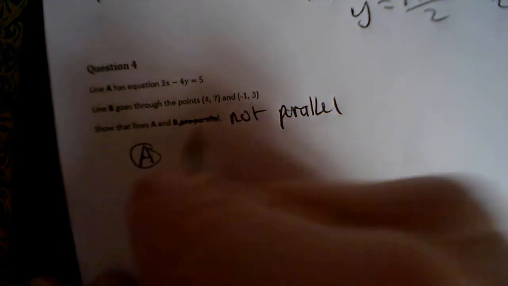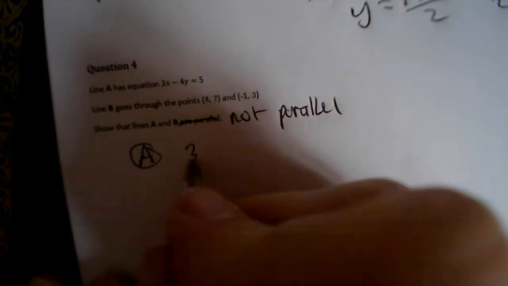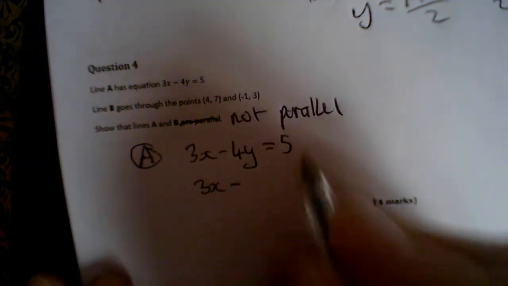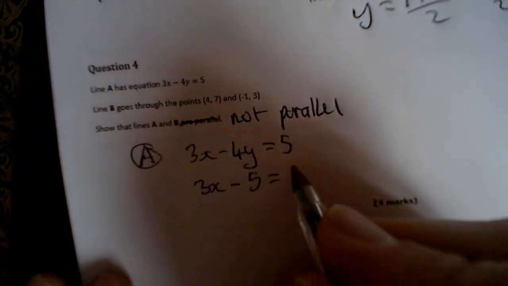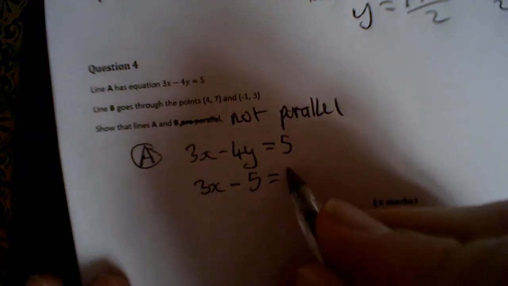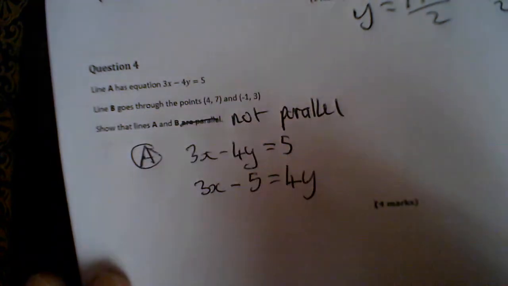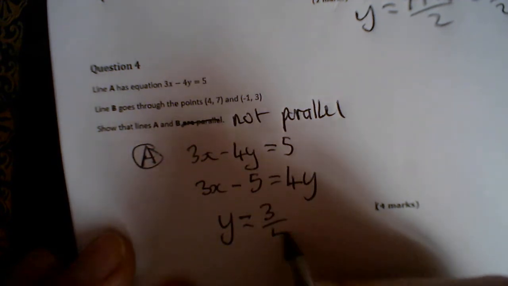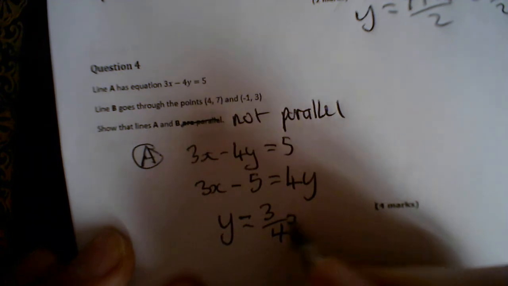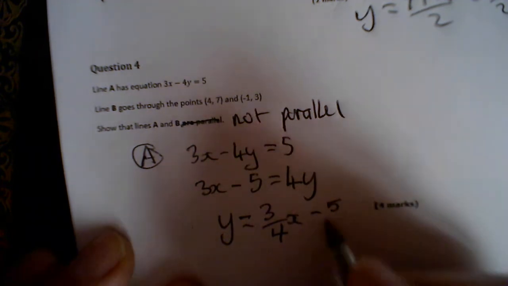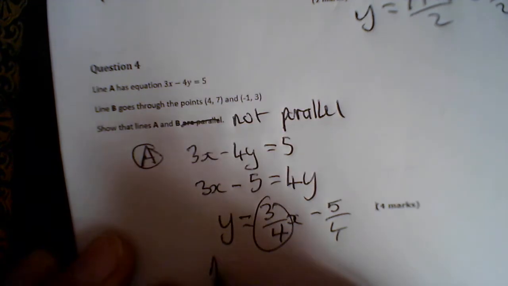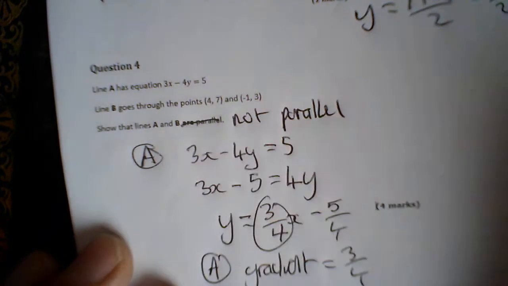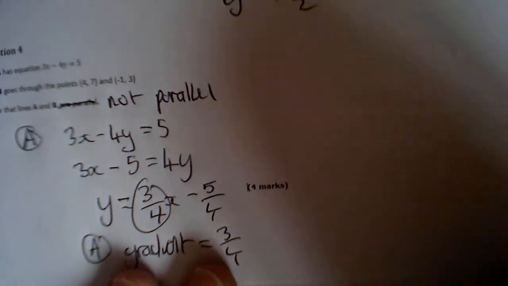Let's look at A. If I rearrange A, I've got 3x minus 4y equals 5. I'm going to move the 5 across, subtracting 5 from both sides, adding 4y, and then divide everything by 4. You've got y equals 3 over 4 x minus 5 over 4. So the important thing is, for A, the gradient equals 3/4.